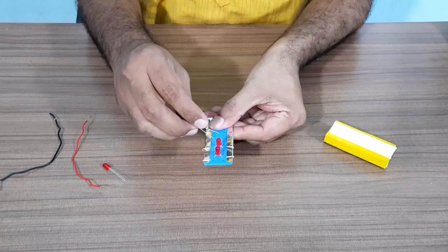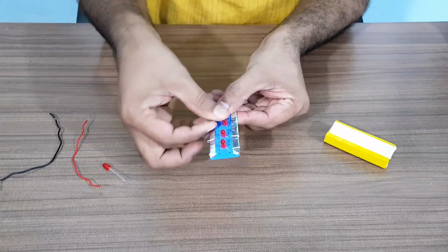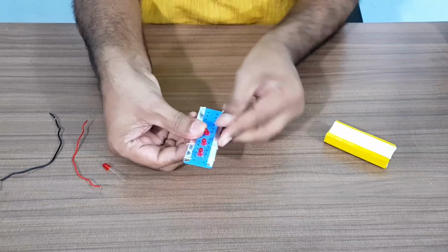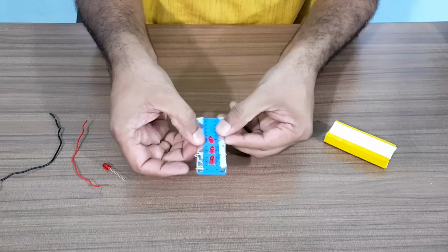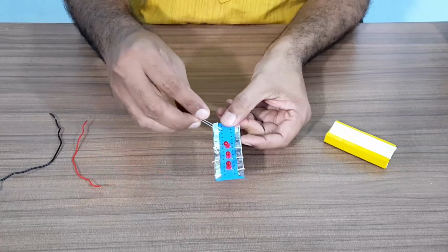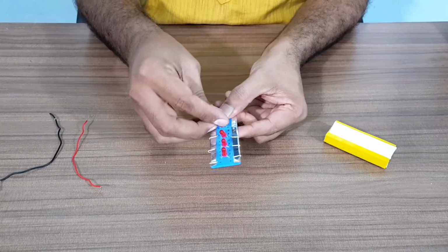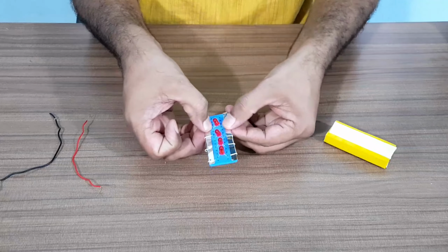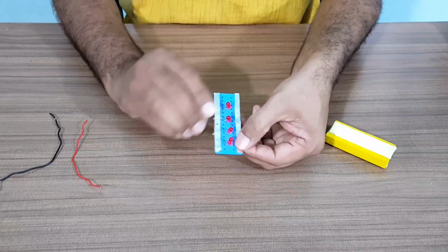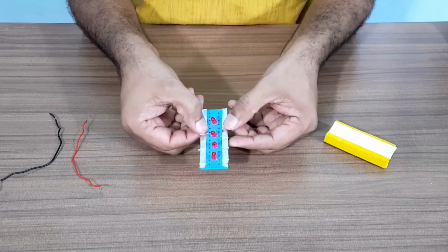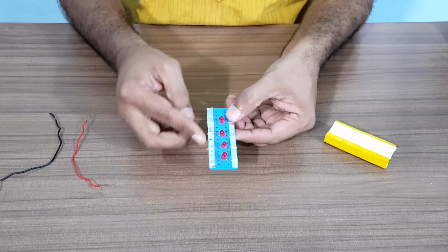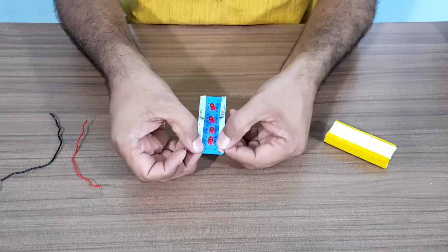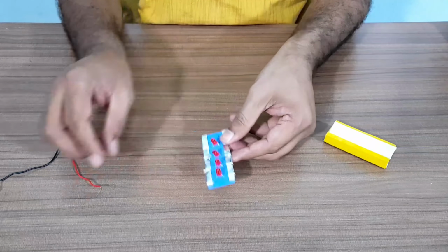Again insert the third LED. Take it from the bottom side and fold it on the top side, and the last LED like this. So this LED assembly, these 4 LEDs, we have connected in parallel. Being that this aluminum foil is a good conductor, all 4 LEDs are connected in parallel.